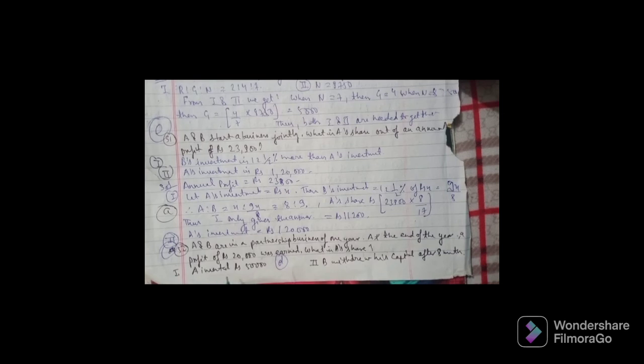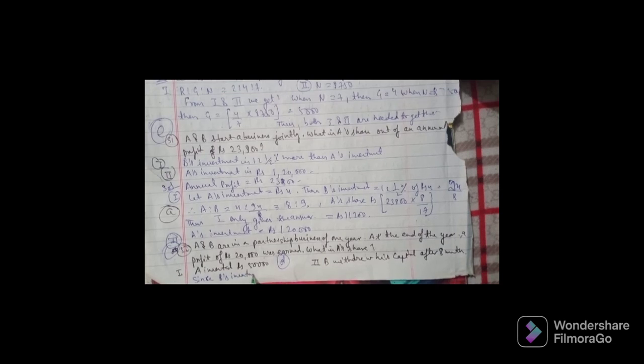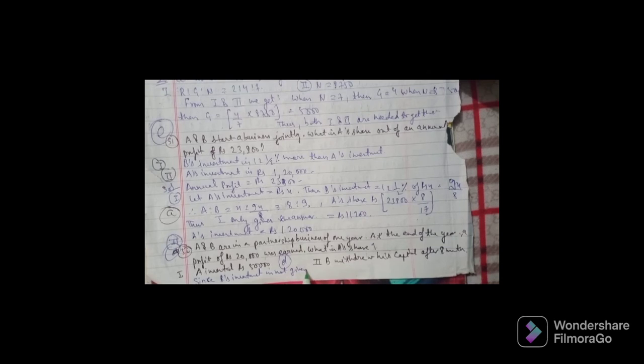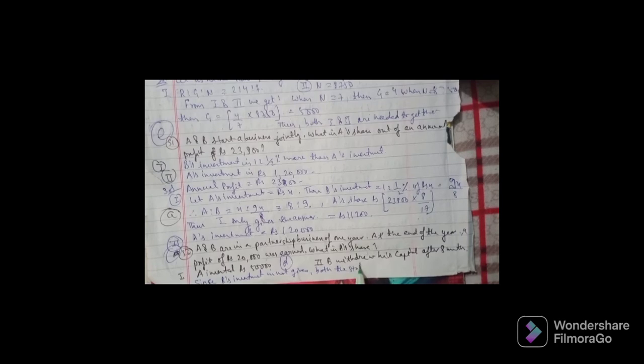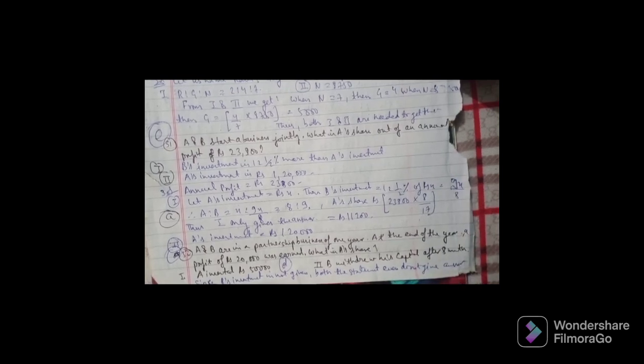Thus, since B's investment is not given, the statements given do not give the answer. So option D is the right answer for this question.